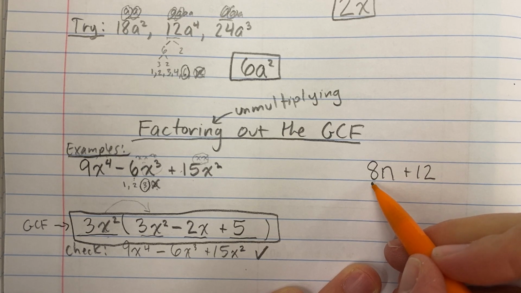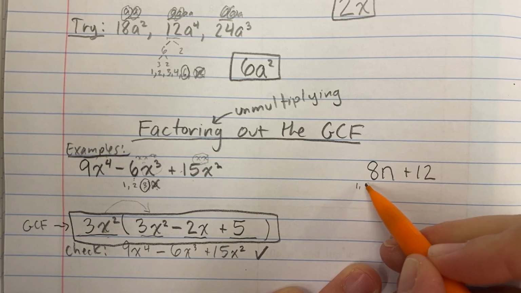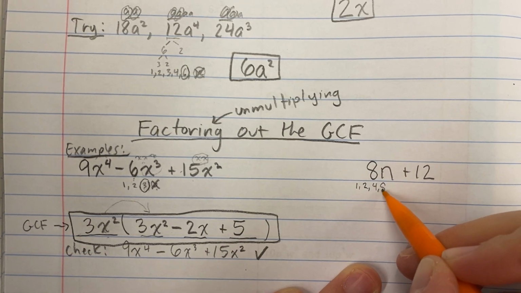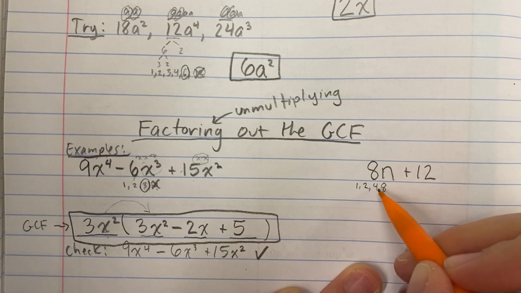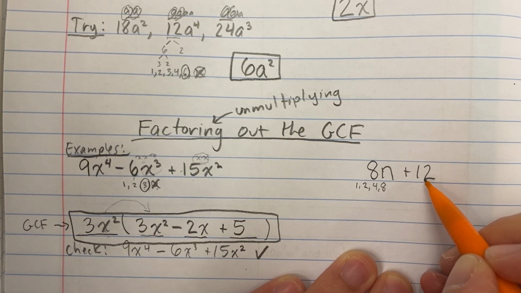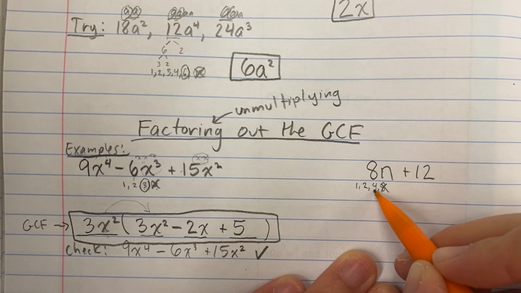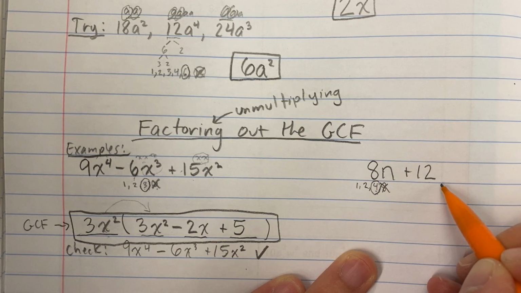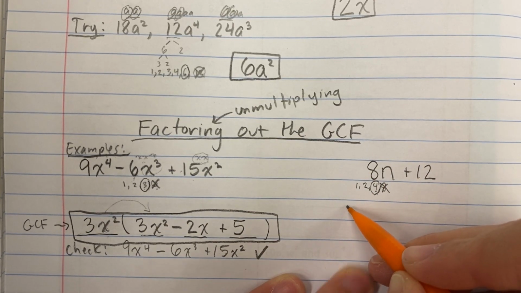So I'm going to start with 8, right? Okay, 8 is 1, 2, is 3 a factor? No. Is 4 a factor? Yes. And 8 is a factor, of course. So this is 1 times 8 or 2 times 4. Is 8 a common factor? Can I multiply 8 and get 12? No. Can I multiply 4 and get 12? Yep. So 4 is my greatest common factor. And like I said, there's no variables here, so I'm just going to start with my greatest common factor, which is 4.